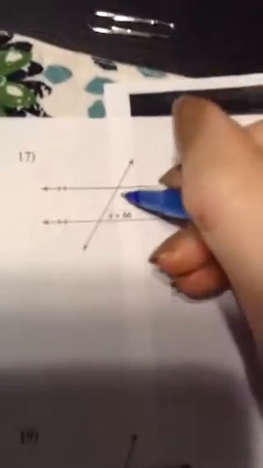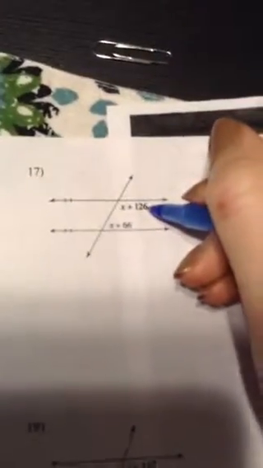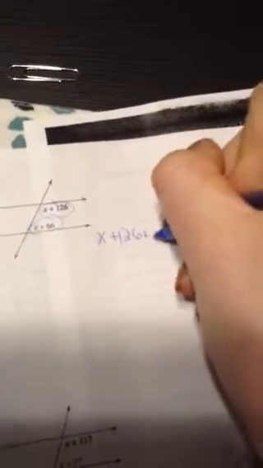Oh, and speak of the devil, when I look at number 17, look at this angle relationship. They're not corresponding. They're not alternate interior. They're not vertical. These are what we call consecutive angles. Again, they're next to each other on the same side of the parallel line. So these are supplements. So for this one, you would add both angles, and they're gonna equal 180 degrees.